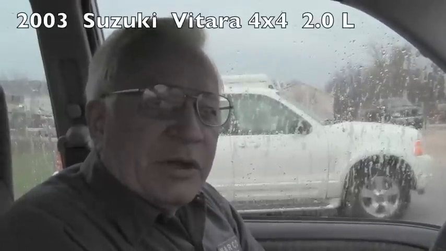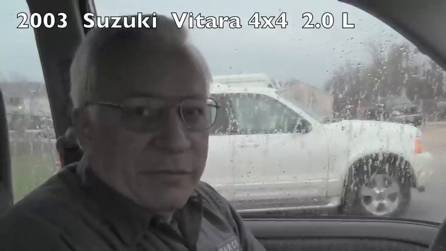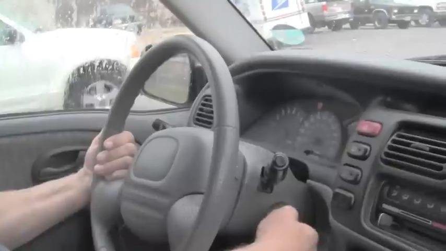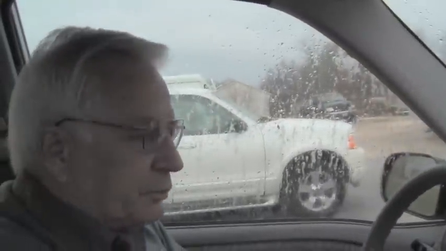Now this car's been sitting overnight, so we're doing a cold start. Temperature outside's probably in the 50s, so we're going to see what it sounds like. Starts and runs okay. Okay, we're driving about 10 miles an hour. Seems like it's doing okay.